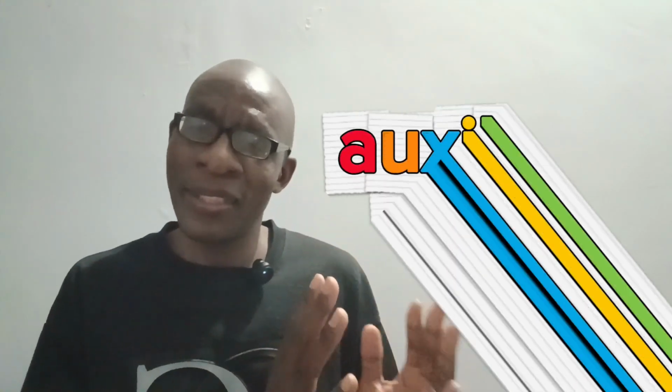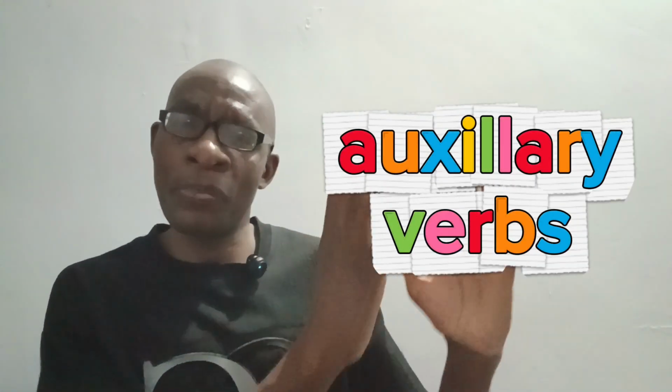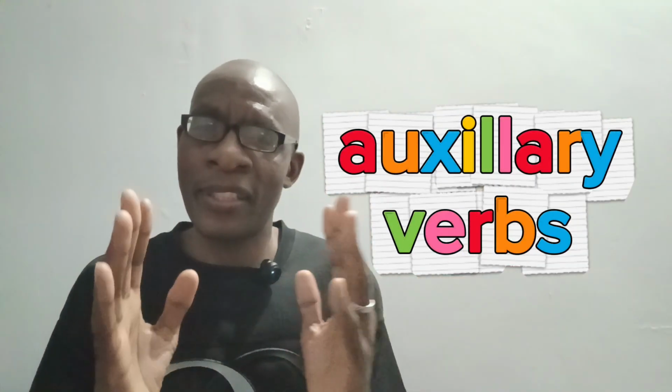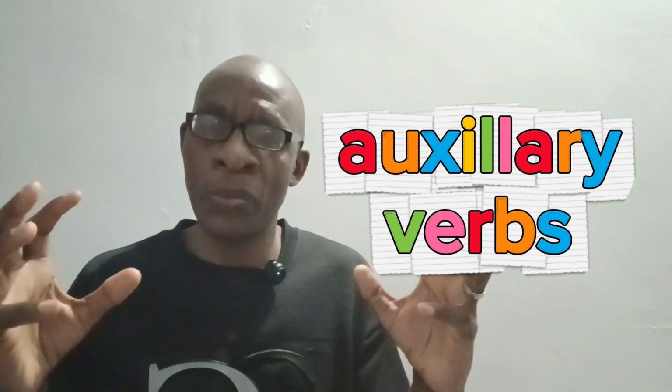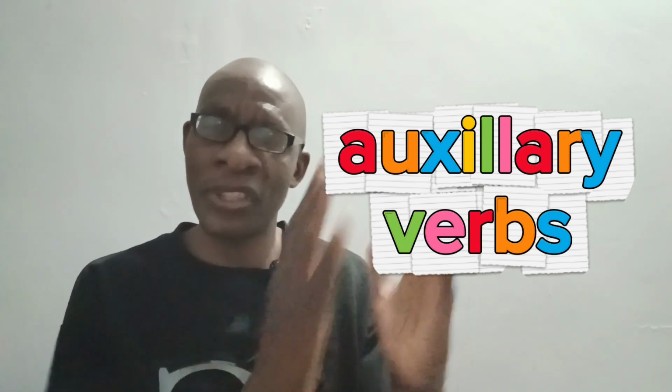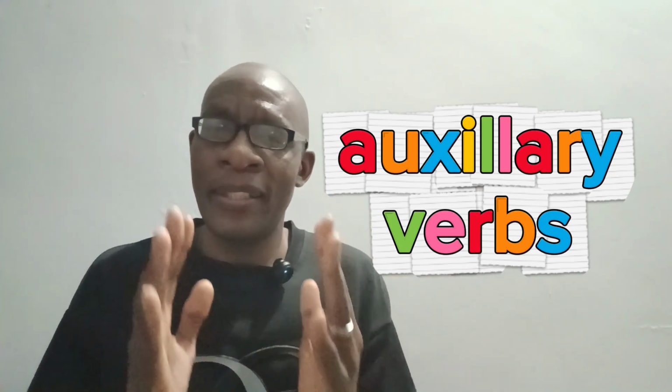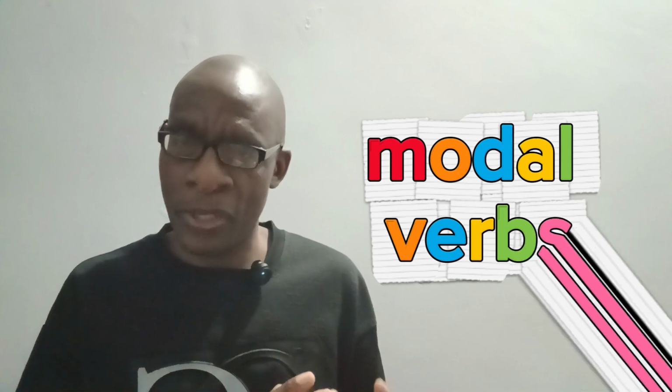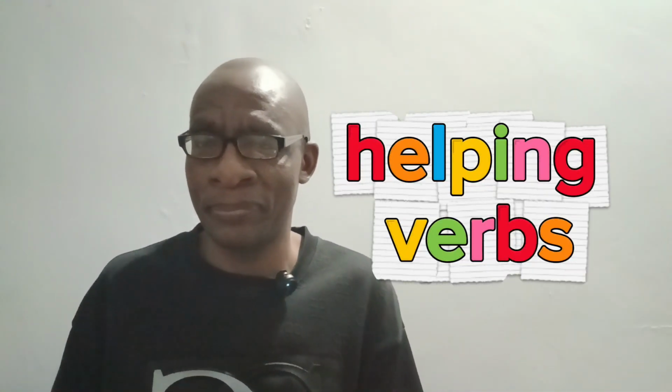And the auxiliary verbs, the other group, because I've said they are divided into two major groups. So the other group, the auxiliary verbs, is subdivided into modal verbs and helping verbs.